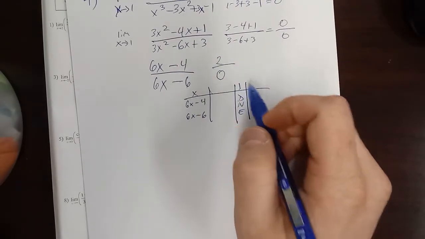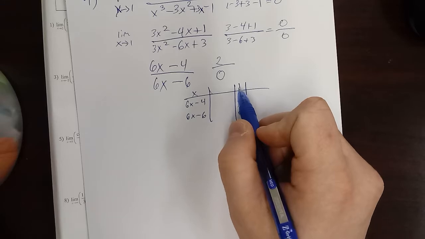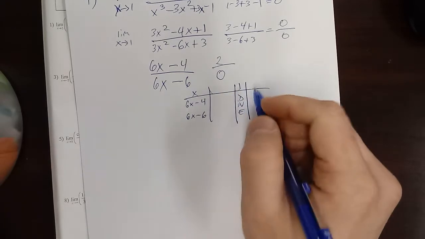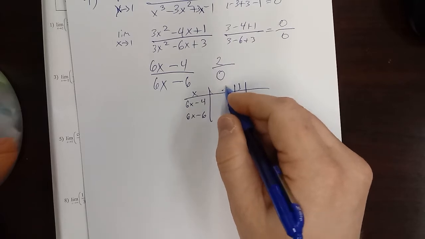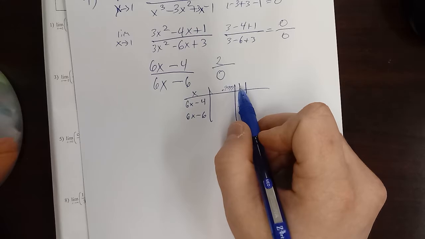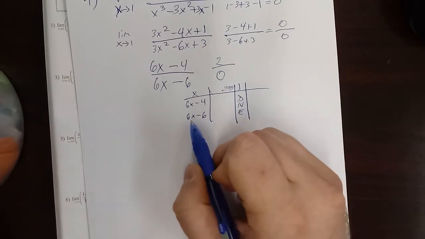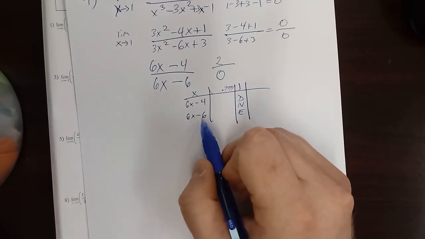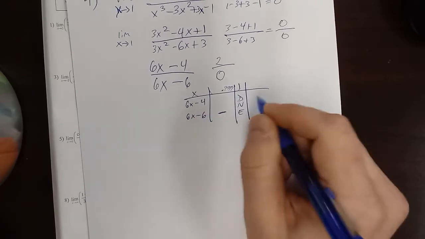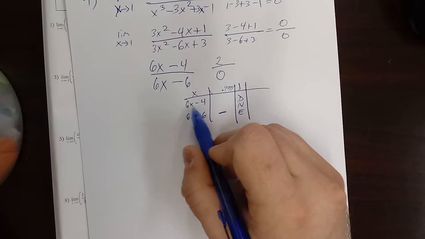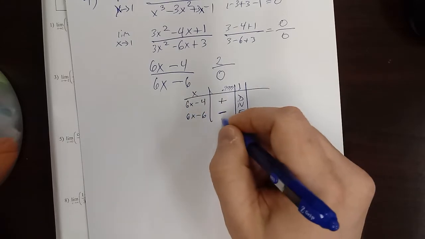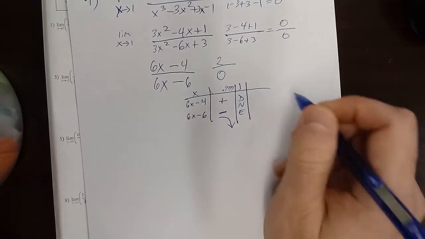And does it do the same? So if I try something ever so slightly less than 1, this is where the numbers actually do matter. So I would want to try something like 0.99999999999. Like we want to try something really close to 1. This one's simpler to see. 6 times not quite 1 minus 6. The 6 is going to be bigger, and so we're going to get a negative. But here, this is essentially 6 minus 4, which is going to be a positive. And so on this side, it's going to be going off to negative infinity.